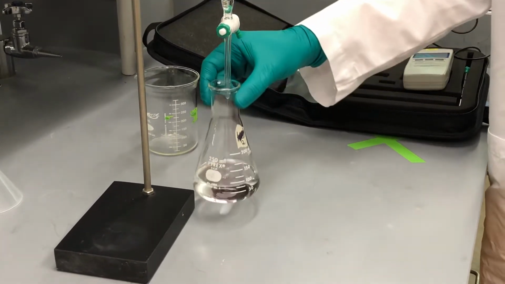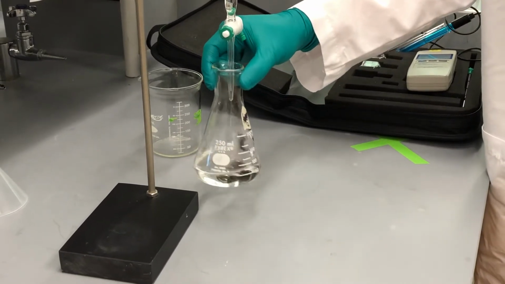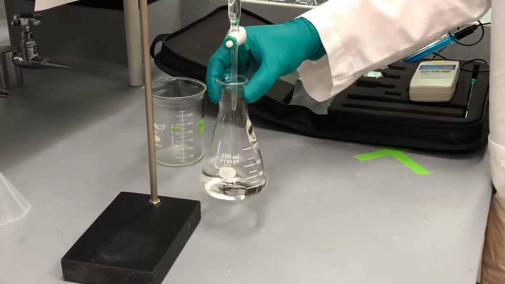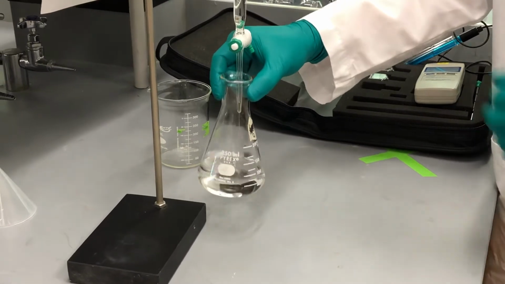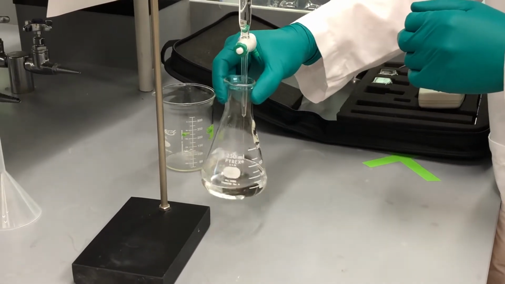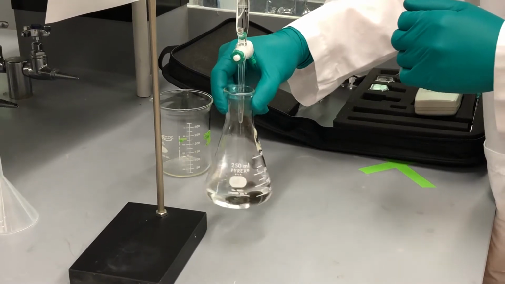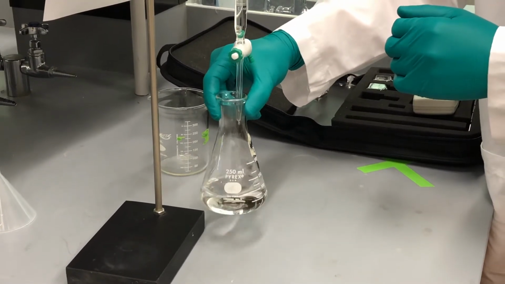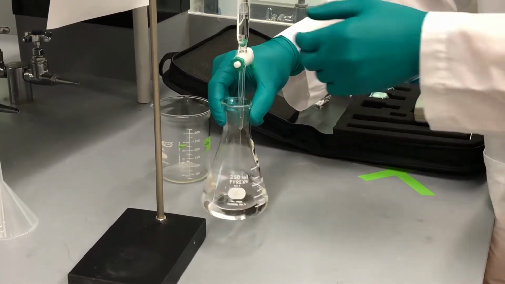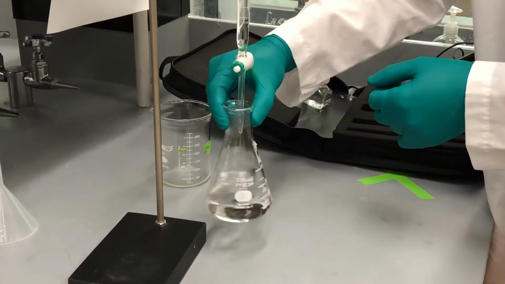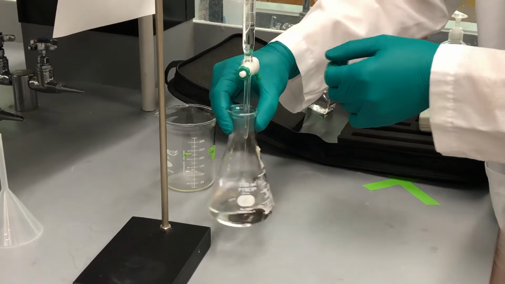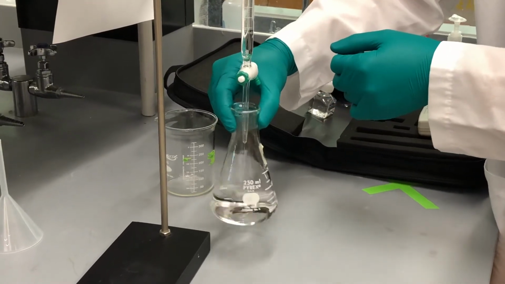We always want to make sure that we're swirling it. You also want to make sure that you keep track of your starting volume point. Here we started at the 0.2 milliliter mark. We're just going to keep titrating until the color changes permanently.